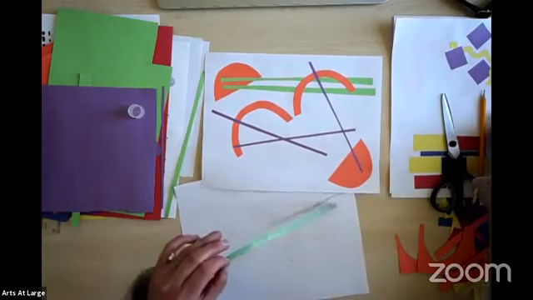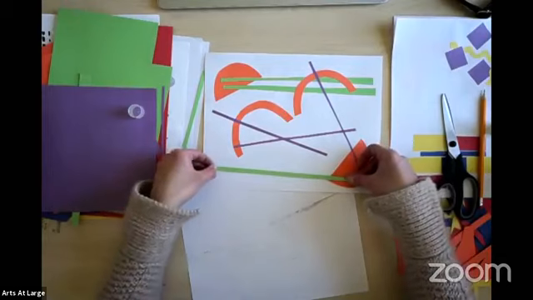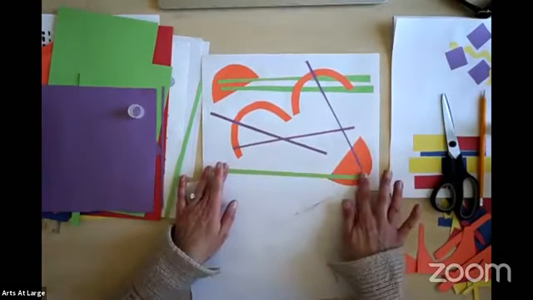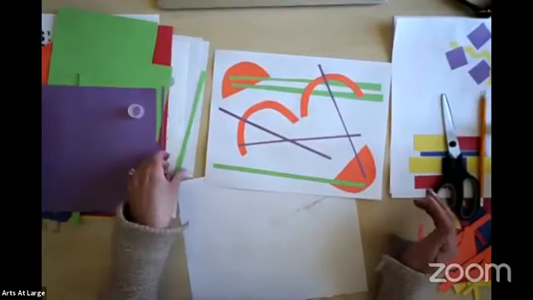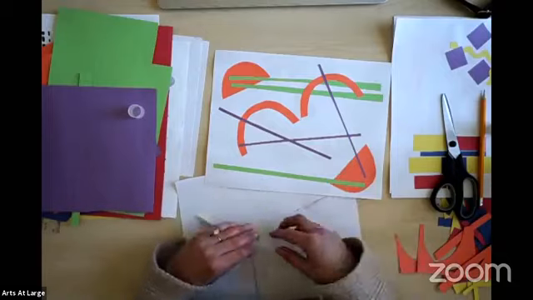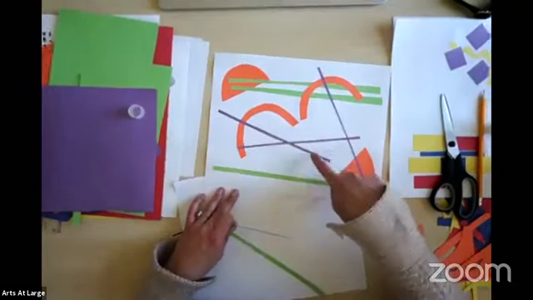Same with this line. I would like there to be some green down here, so I'm going to put that here. And there's nothing through here right now, so I'm going to throw something right through here.